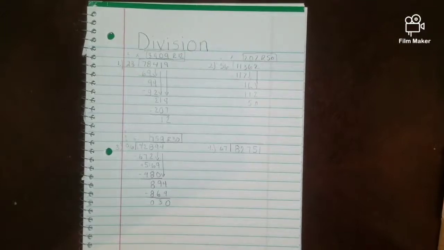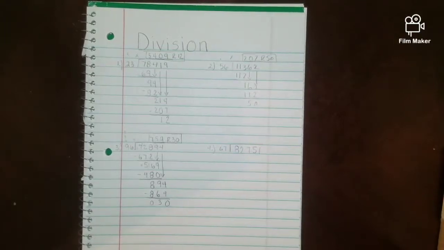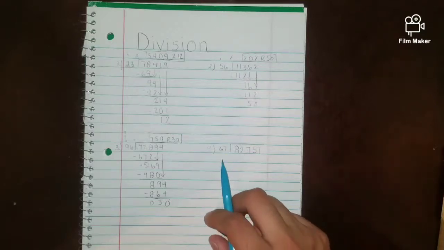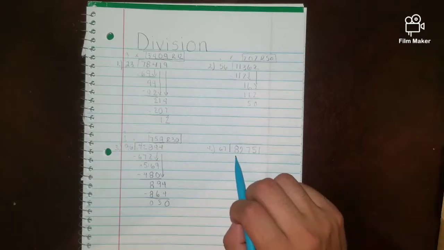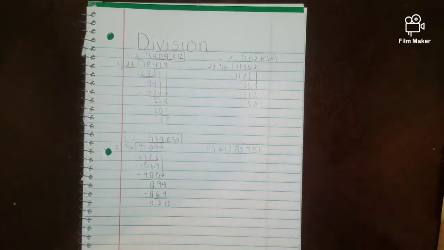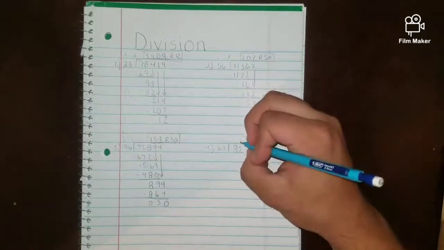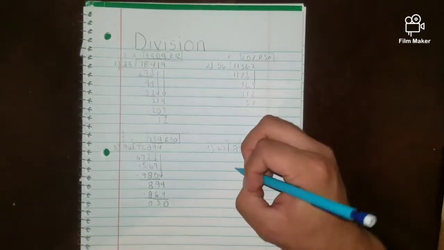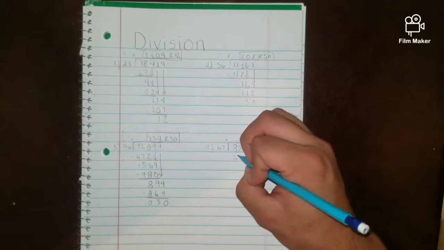And for our last example, we have 82,751 divided by 67. So first we have to look at our first two digits to see if 67 can go into them. So we have 82, and since 67 is lower than 82, 67 can go into 82. So 67 can go into 82 one time. So 1 times 67 is 67, of course.